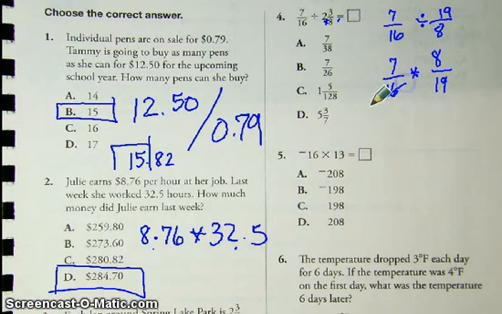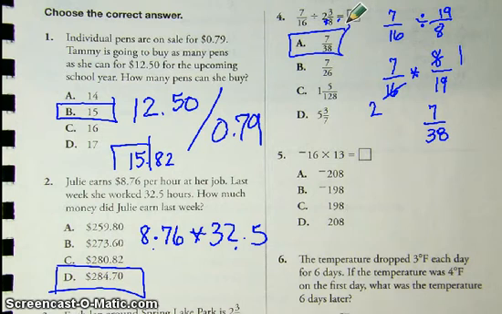I see here that I can simplify this to 2 and this to 1. So 7 times 1 is a whole lot nicer. That's 7. And then 2 times 19 is 38. That is how your calculator gets 7 over 38.